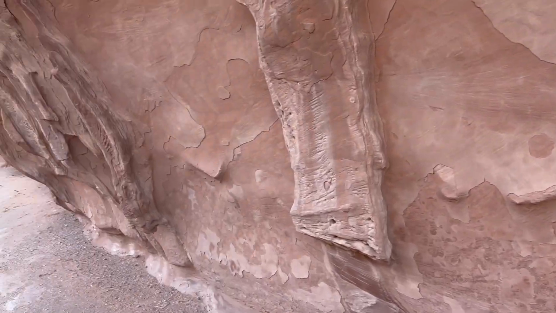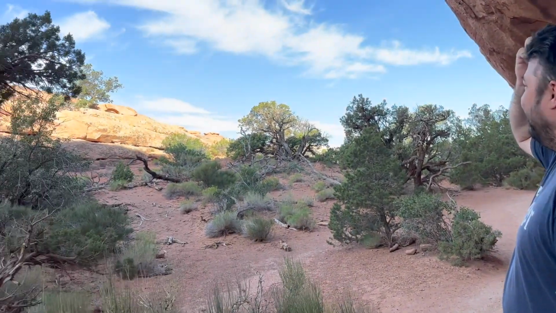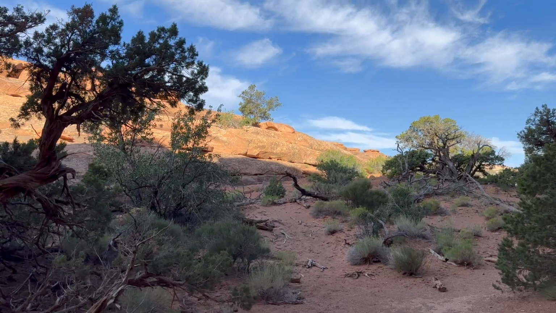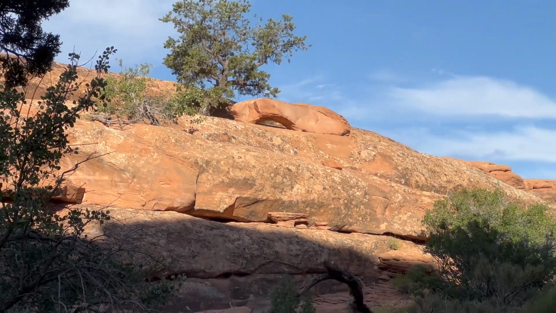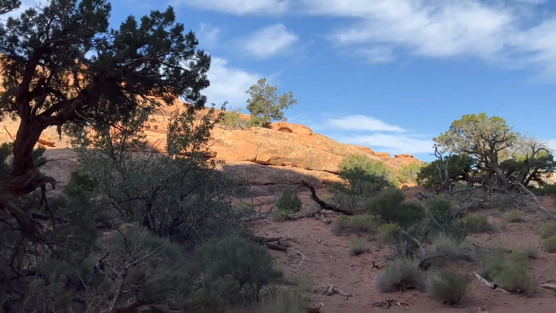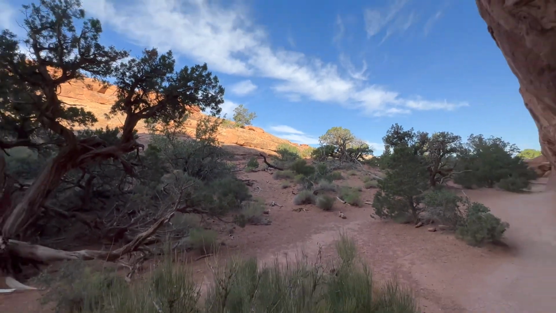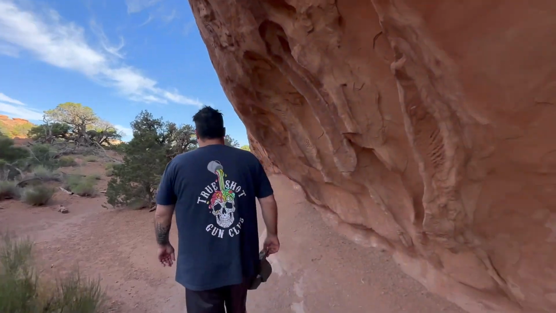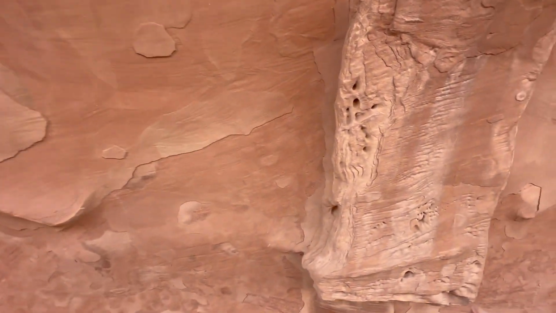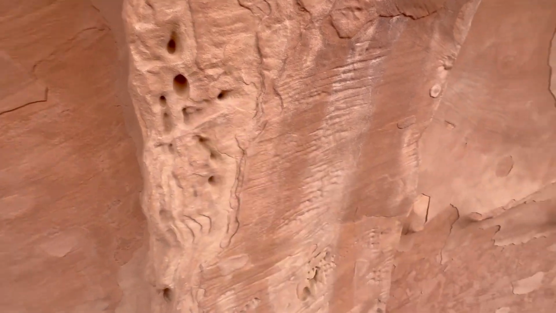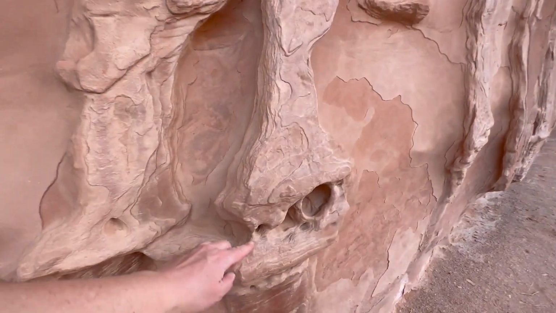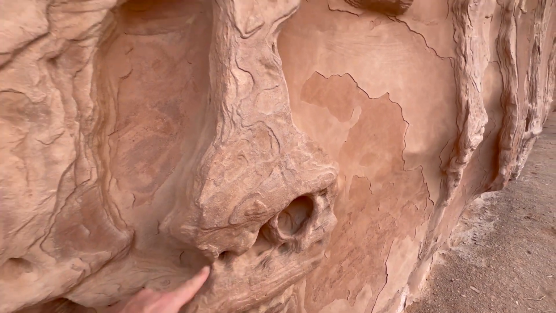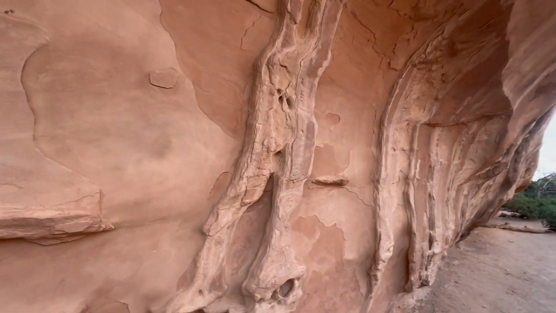Oh, okay. So Chris found a new arch called Baby Arch. Oh. In the shadows of Navajo Arch. It's Baby Navajo. I think this is cool, all the little holes. Probably formed from wind, drops of rain, drips of water.